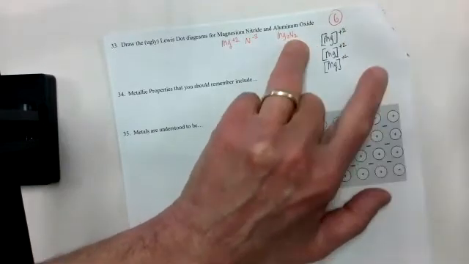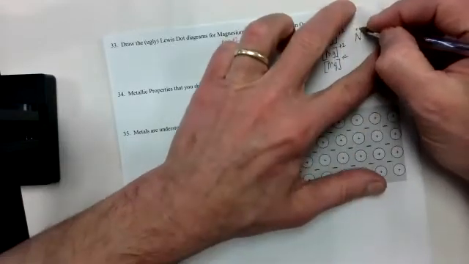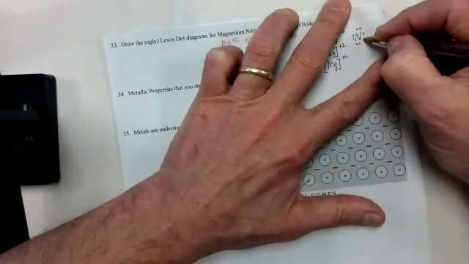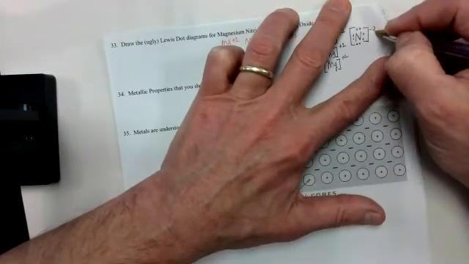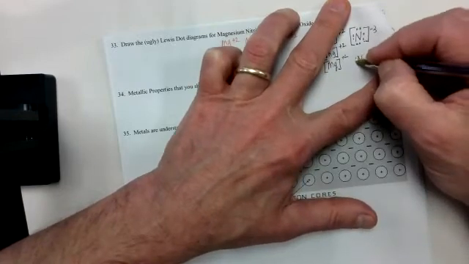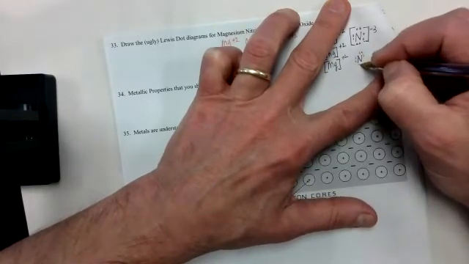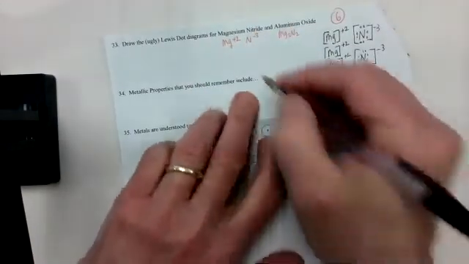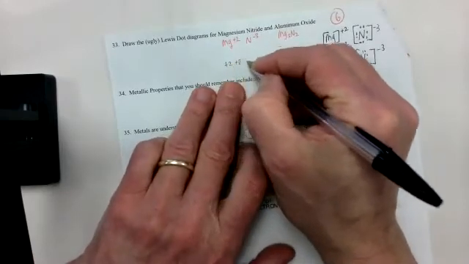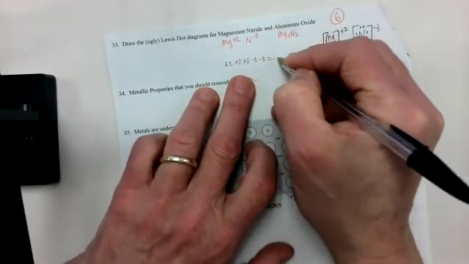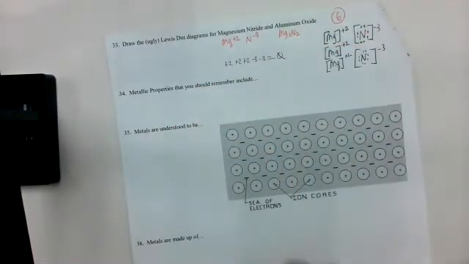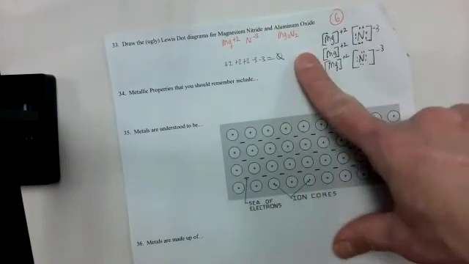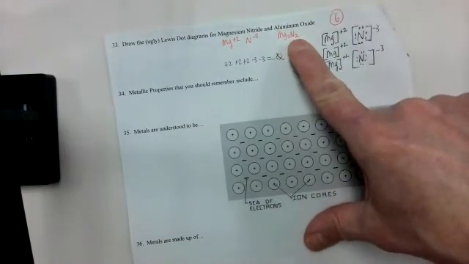Now we're going to need 2 nitrogens. The nitrogen starts out with 5 valence electrons, and it's going to gain 3 electrons and become a -3. Then we need another nitrogen that has 5 valence electrons, and we're going to add 3 more electrons and make that -3. What's important is +2, +2, +2, -3, -3 equals 0. We end up with a net neutral ionic compound in a 3-to-2 ratio: 3 magnesiums to 2 nitrogens.